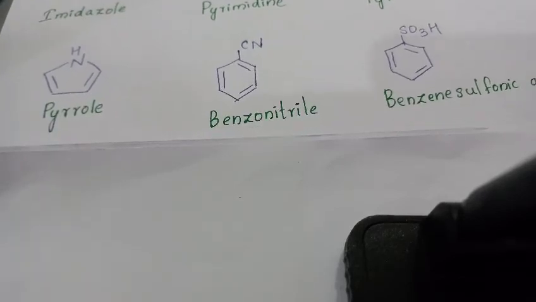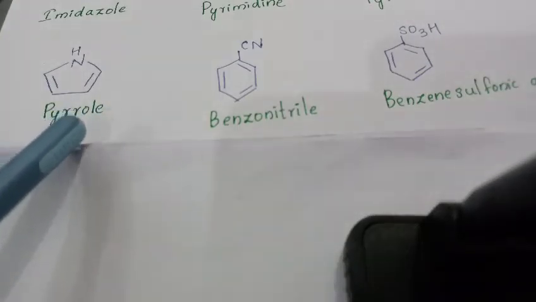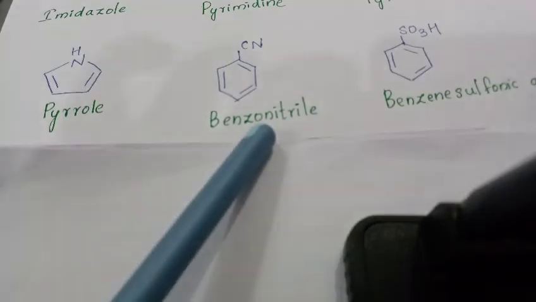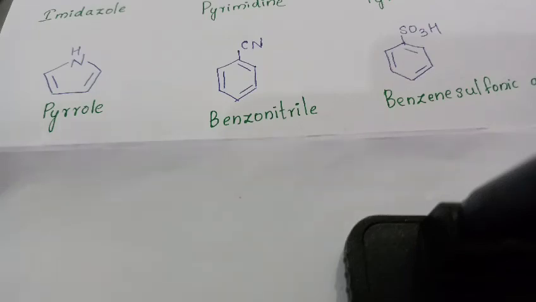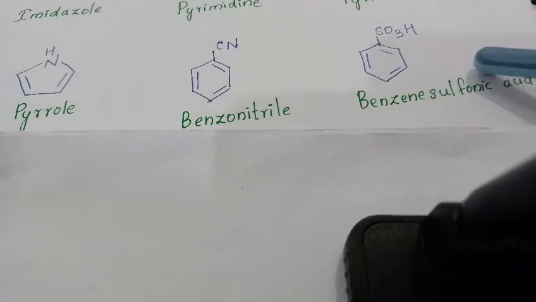Now moving on, here we have a ring with NH, CN, and SO3H. The first one is pyrrole. And the next one, a benzene with CN, is benzonitrile. And the third one, the one with the SO3H, is benzene sulfonic acid.